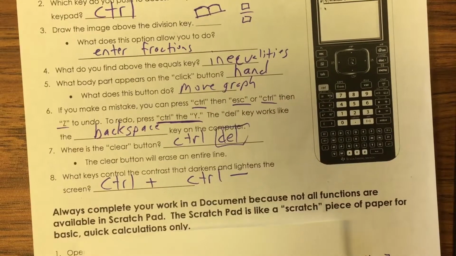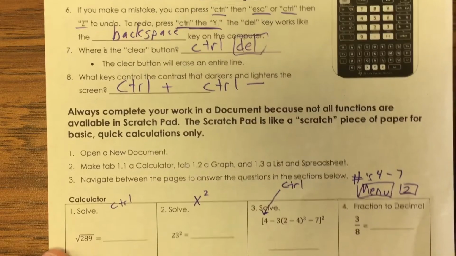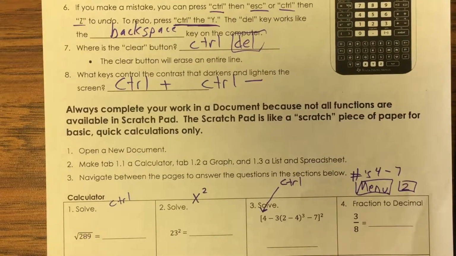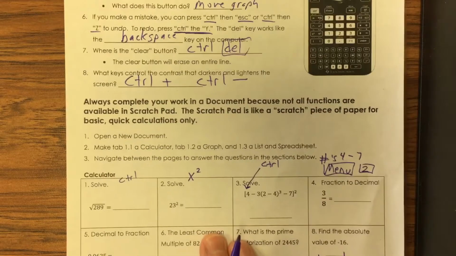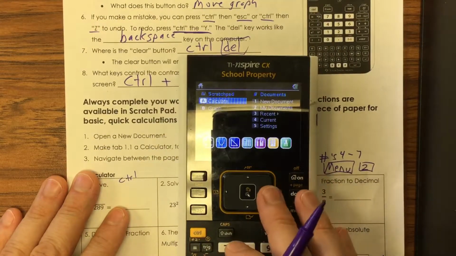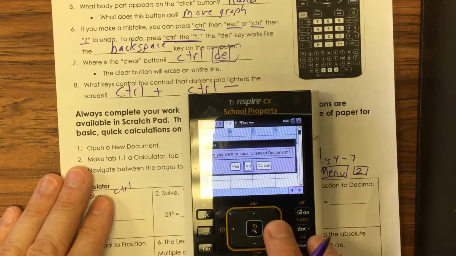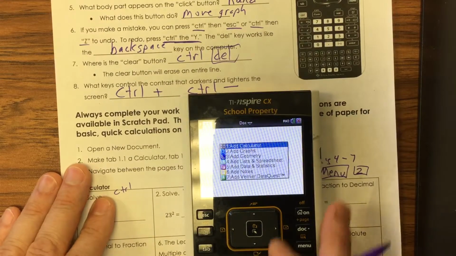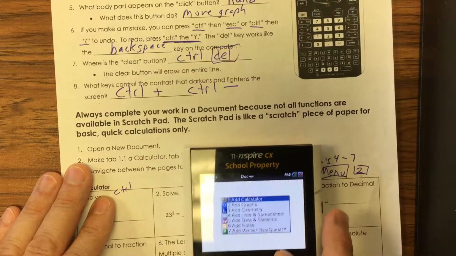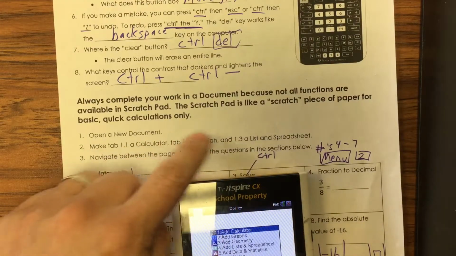Okay, next section. What we're going to do is open a new document. So I'm going to erase my scratch pad. All right, here's how I open a new document. I go to Home, arrow over to New Document, push Enter. I don't want to save anything else, so I hit No. It says to add a tab with a calculator, a tab with a graph, and a tab with list and spreadsheet.